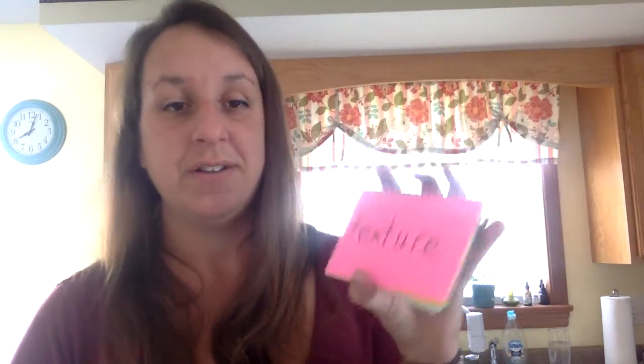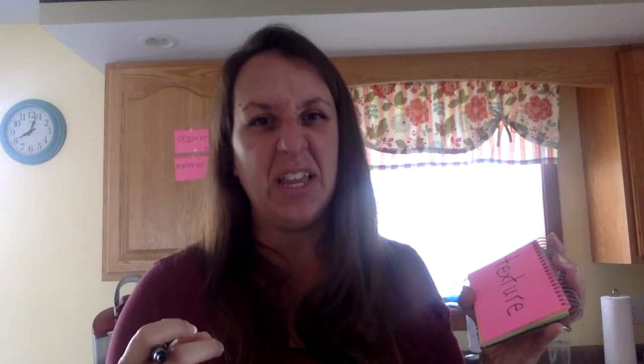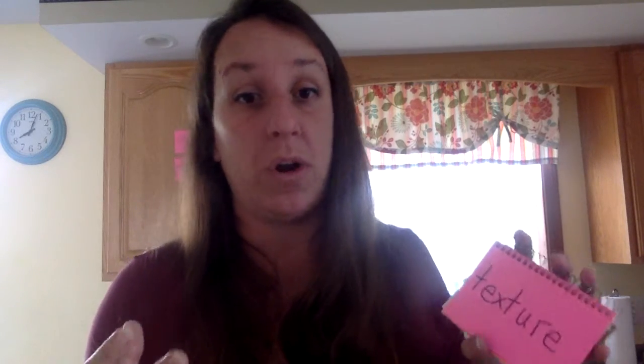Texture. Texture is, how does it feel? Is it soft? Is it rough? Is it smooth? Is it bumpy? Is it scratchy? What's the texture of your wood? Is all the texture of every piece of wood the same or different? We can go back to that first question there, right?